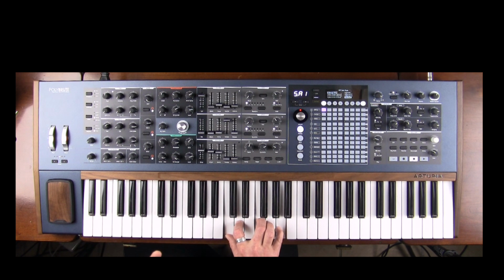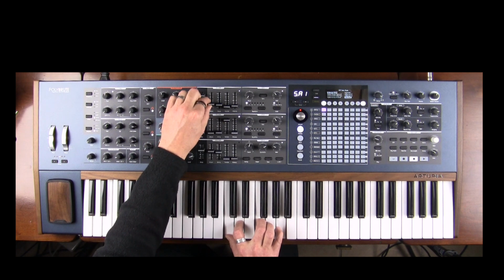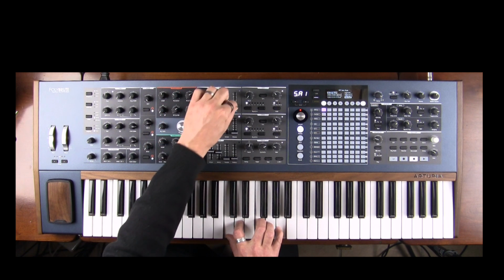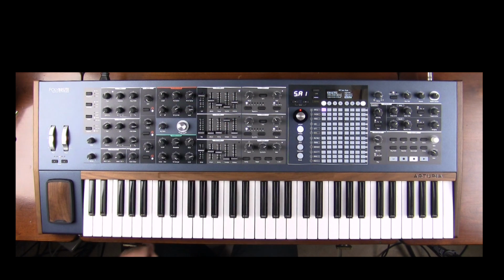So you can get things like this happening. Looping envelopes are really the way to go. You can get really interesting outcomes.